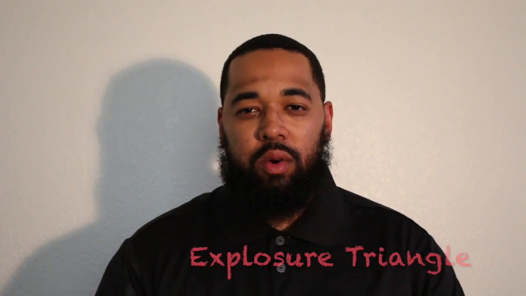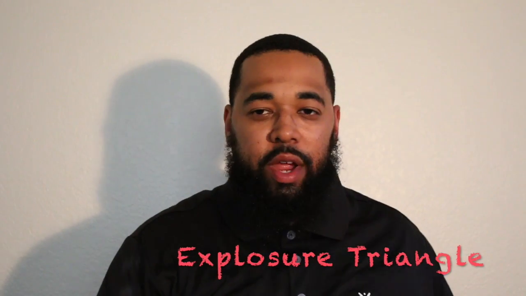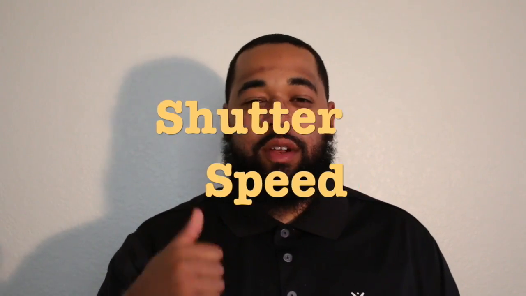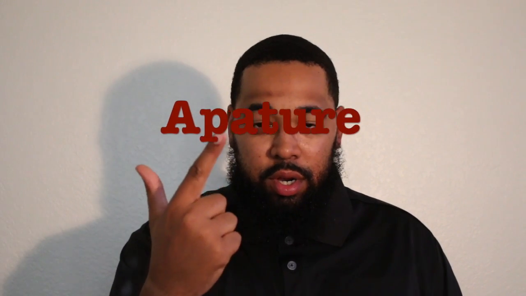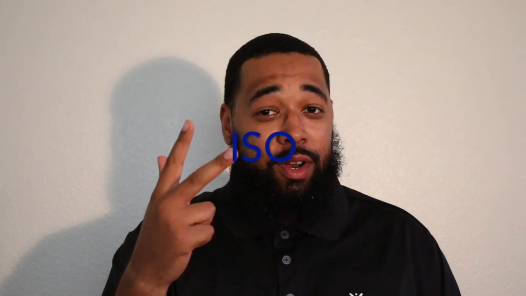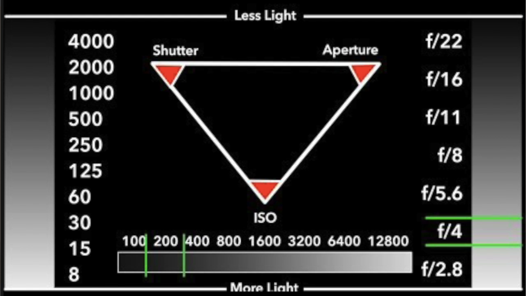Last week we talked about moving into manual. This week I want to go really quickly into the exposure triangle. There are three elements to the exposure triangle, which is why it is a triangle: shutter speed, aperture, and ISO, which stands for the International Standards Organization. I think that's what it stands for. I googled it, and that's what it says. I want us to get a general understanding of this triangle.